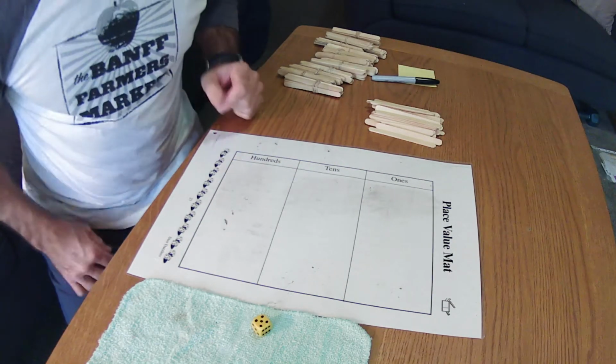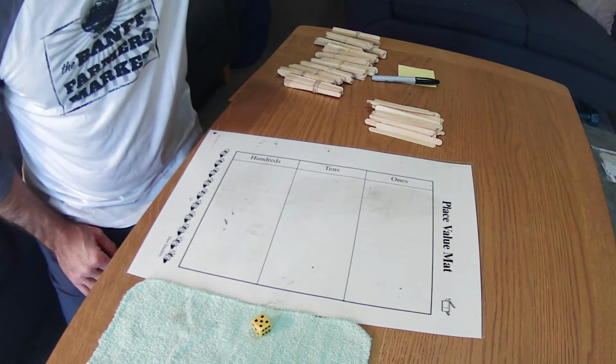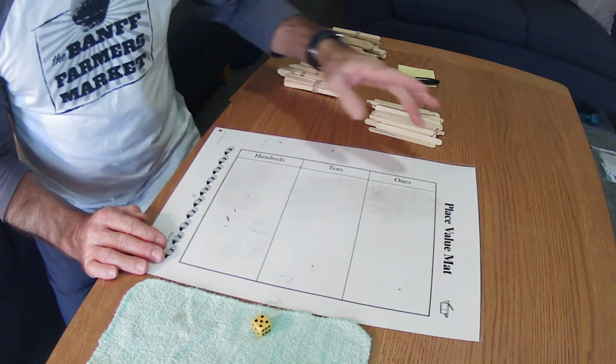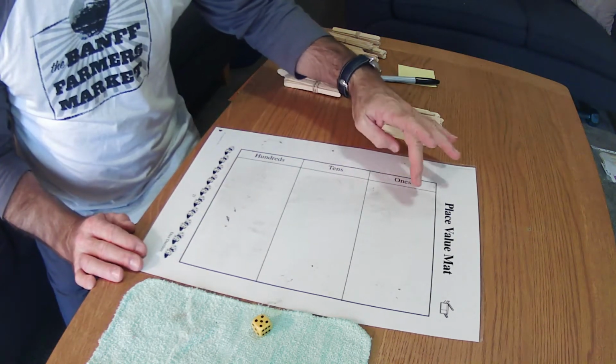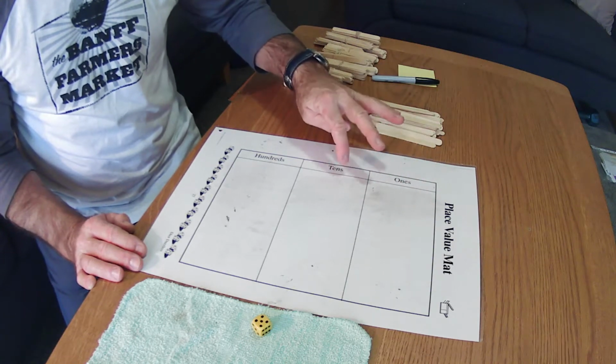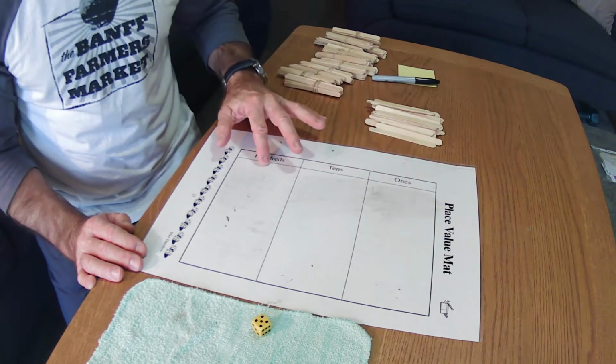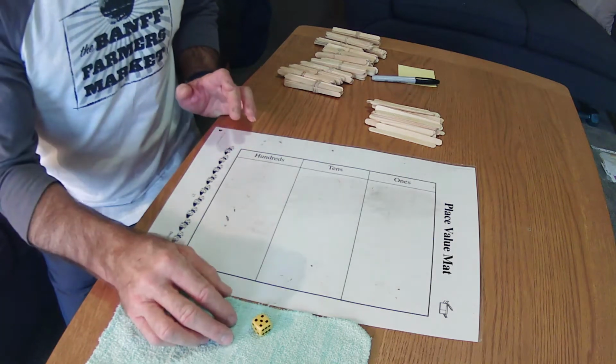Hi everyone, simple activity here, just called bundling, something we do a lot of, and it's all built on the premise of knowing that 10 ones makes 1 ten, 10 tens makes 100, and so on. Here's how we do it.